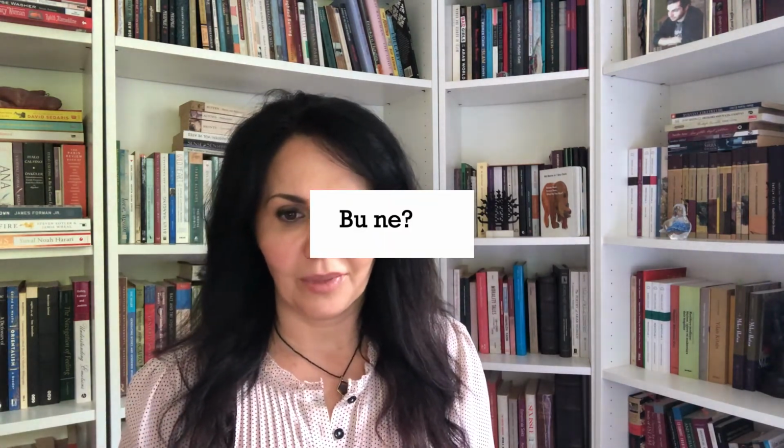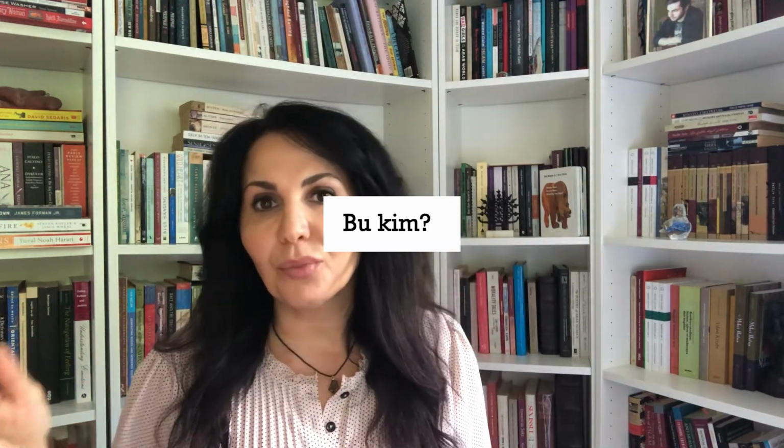These are the questions that are going to ask for more information, and they need question words. And you know a couple already. The first one is ne, and this is what in Turkish. So what is this? Is going to be bu ne in Turkish. So your first question word is ne. Bu ne? Bu masa. Another question word is going to work exactly like ne, is kim, means who. Bu kim? Bu öğretmen. O kim? O öğrenci.